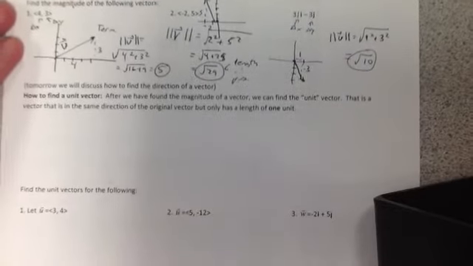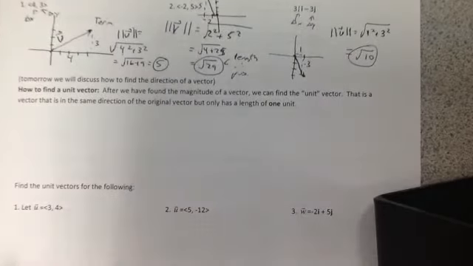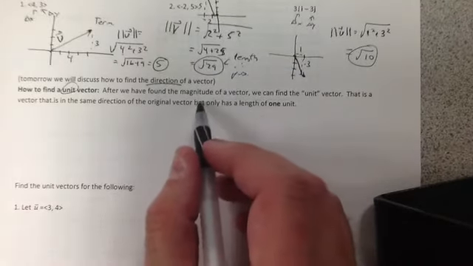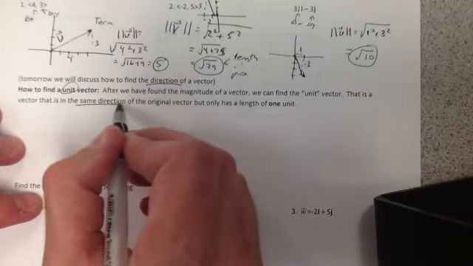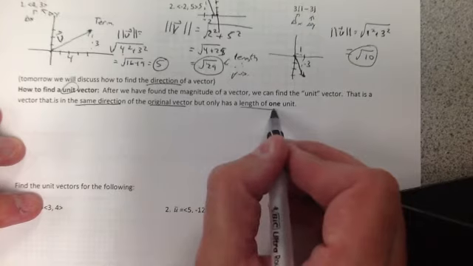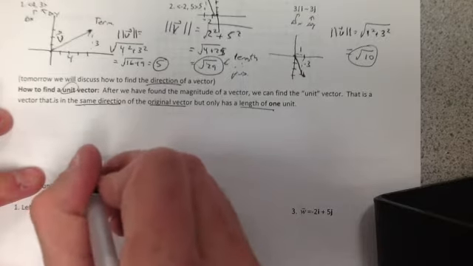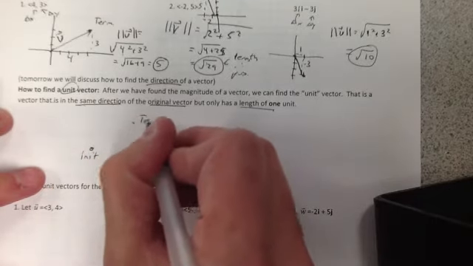Now tomorrow we're going to spend some more time dealing with the direction of a vector. We're going to take a little bit of it today in just a few moments, but that's mainly tomorrow, how we define direction of a vector. It involves a little bit of trig. But right now let's find out how to find a unit vector. Unit vectors are very important. We already talked about the standard unit vector, but what is a unit vector? A unit vector is a vector that travels in the same direction as an original vector, but only has a length of 1. So let's say we have some vector here. It starts here at some initial point, and it terminates over here.